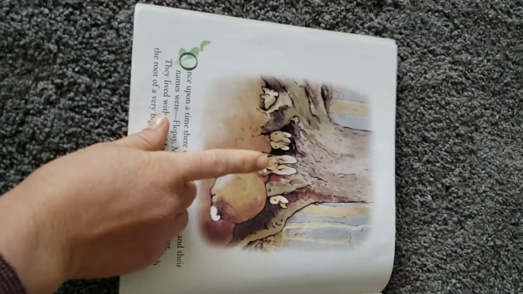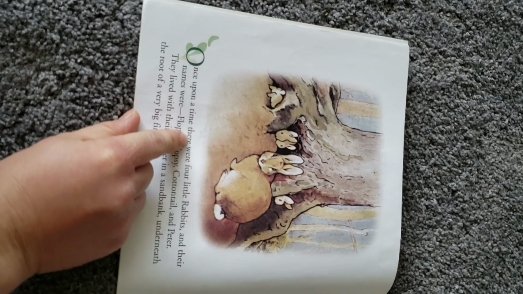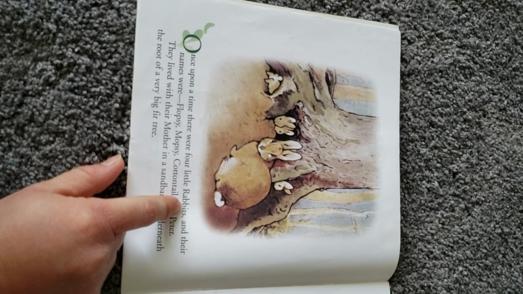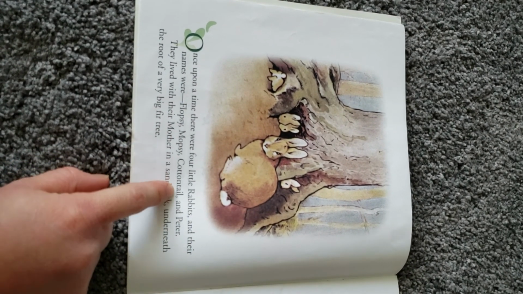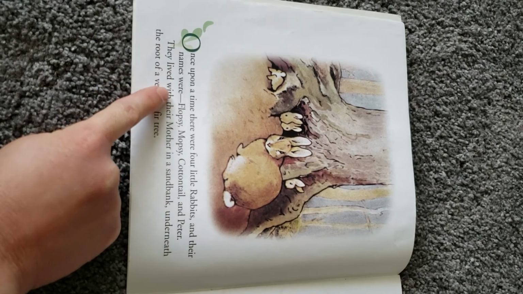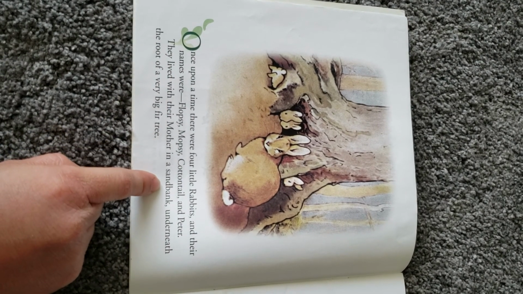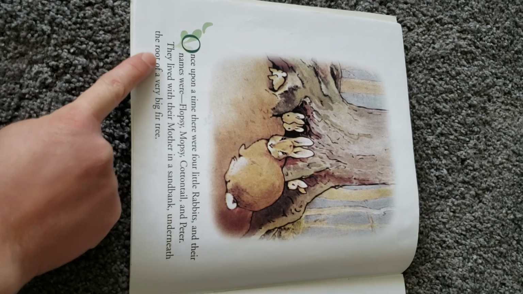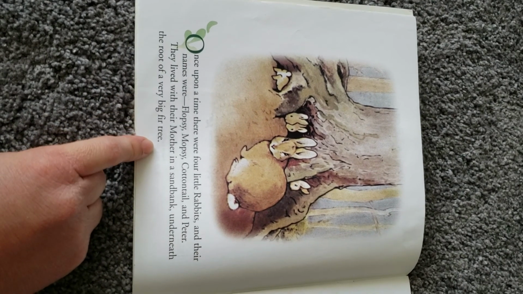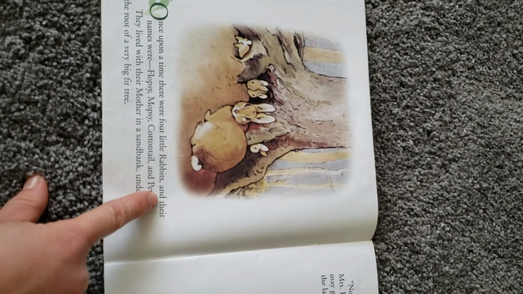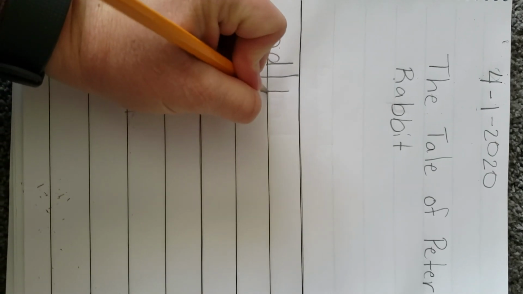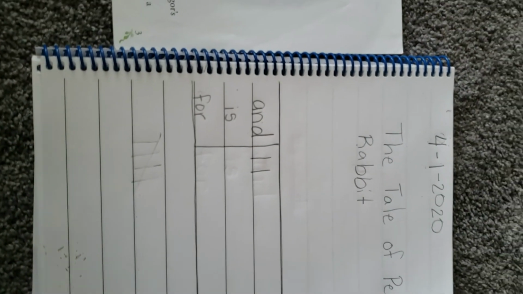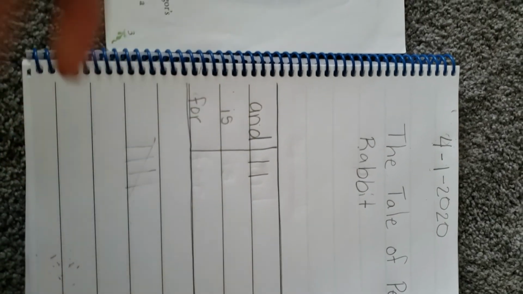All right. Once upon a time, there were 4 little rabbits, and their names were Flopsy, Mopsy, Cottontail, and Peter. They lived with their mother in a sand bank underneath the foot of a very big fir tree. I saw the word and here and the word and here, so I'm going to put 2 tallies down. 1, 2, next to the word and.